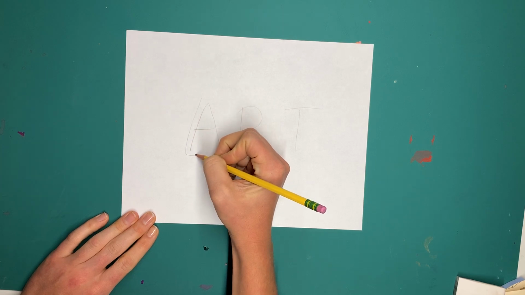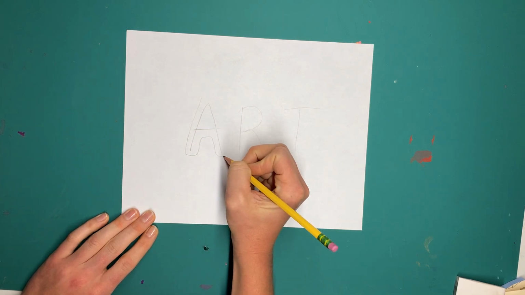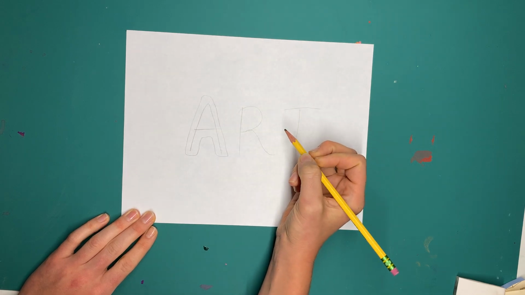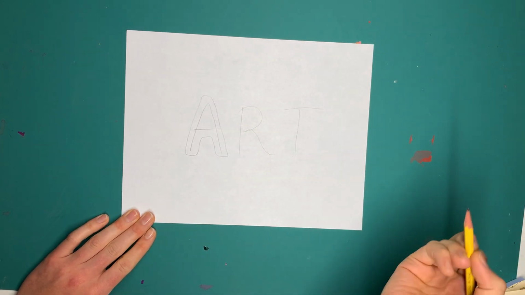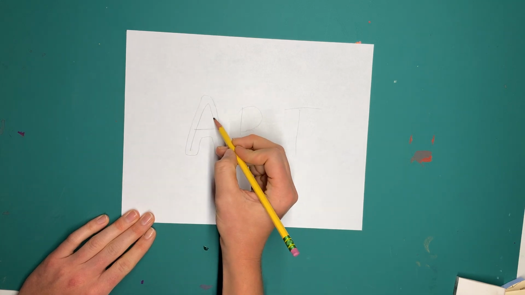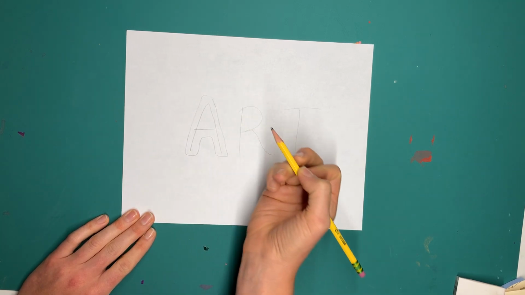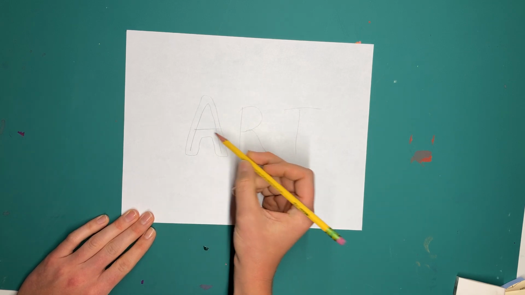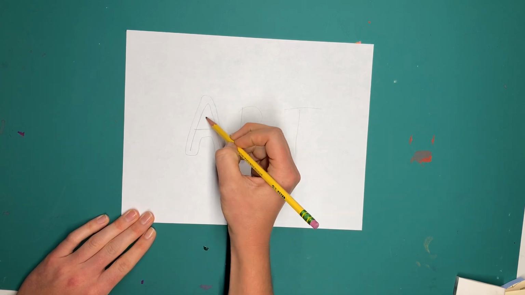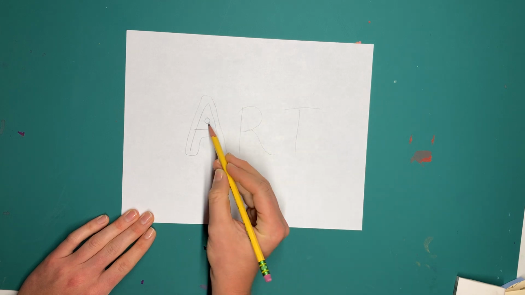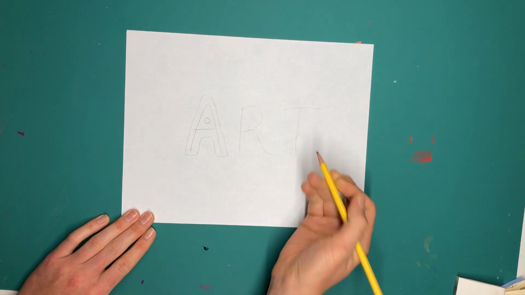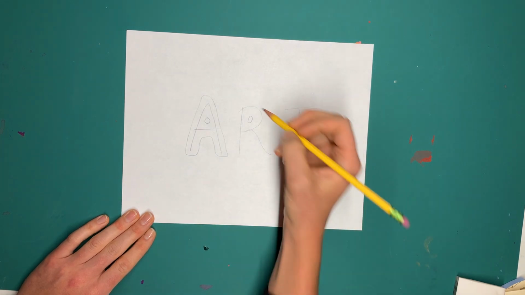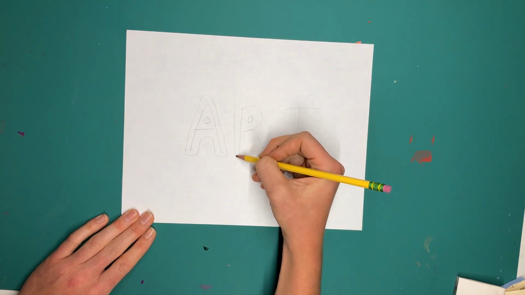So I'm going around those letters. If I draw close to the letter, I'm going to have thinner bubble letters, and if I draw further away from that line, they're going to be wider. So that's up to you. Remember letters like A and R, this inside part, draw a circle or shape on the inside of that line yet again. I'm just going to start right here so you see what I mean. And then I'm tracing around.